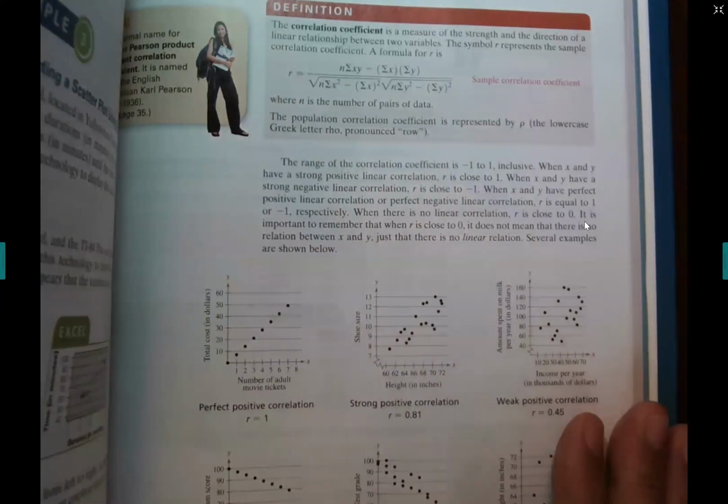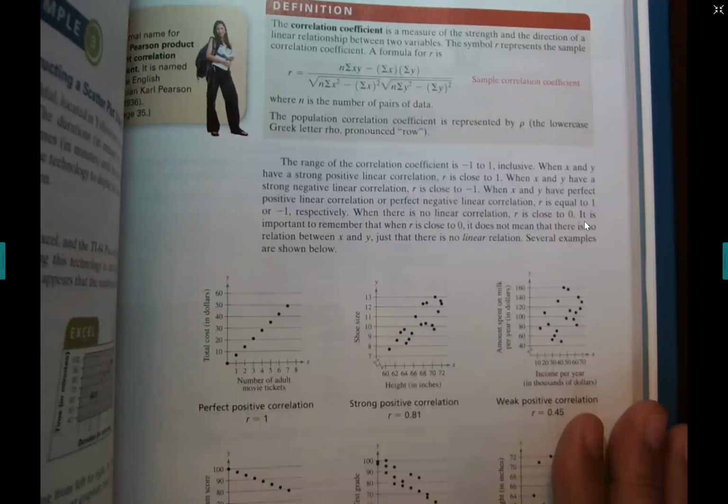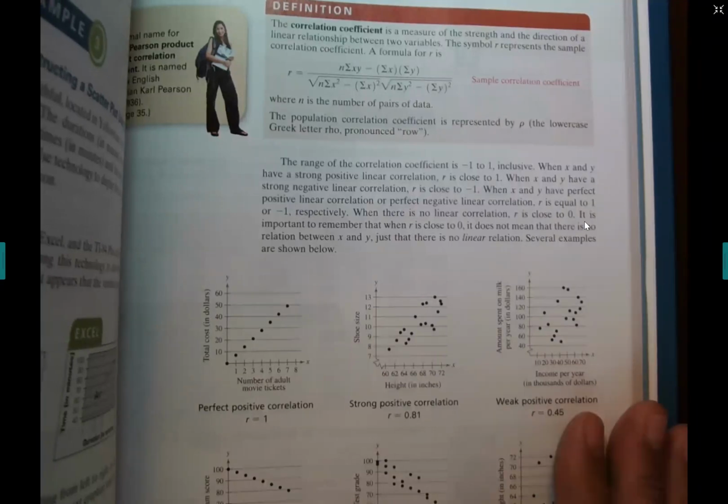So the correlation coefficient is a measure of the strength and the direction of a linear relationship between two variables. And the simple R, as I told you, represents the sample correlation coefficient. In chapter 9, guys, the first question I will ask you is to find R for me. So you're going to learn how to find R. Okay, look at those examples, guys.